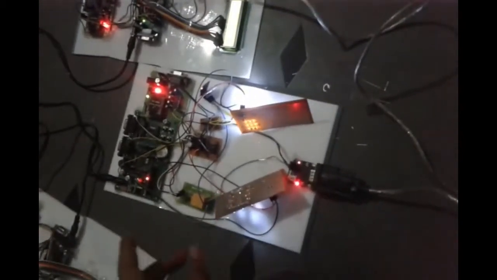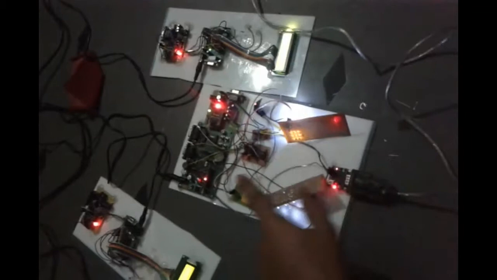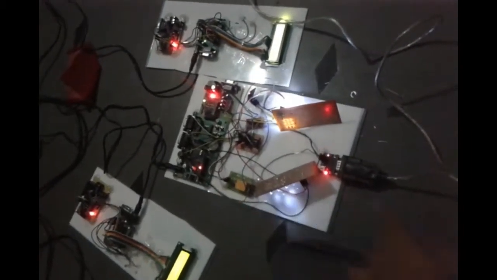Now after providing power supply for the 2 nodes, and after providing power supply for the ARM7 and connecting RS-232 to your PC, you can see the updates coming on this. For every 2 seconds the LDR gets data, and the light dimming will be done.